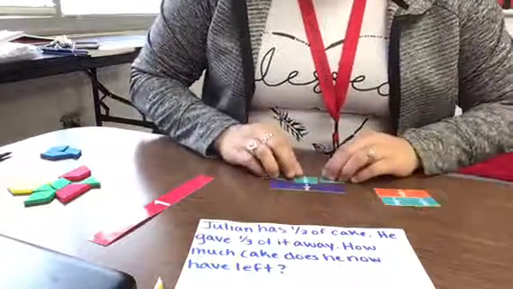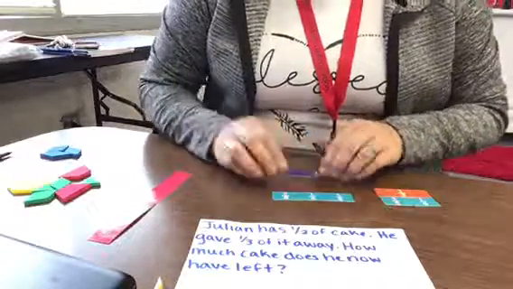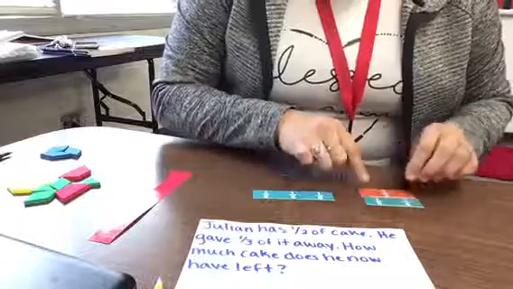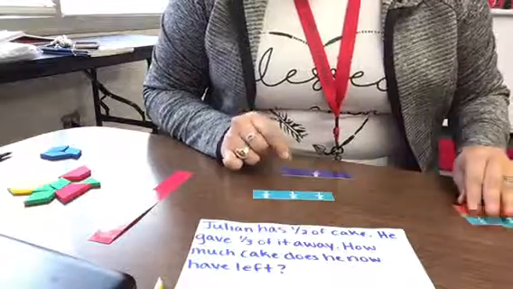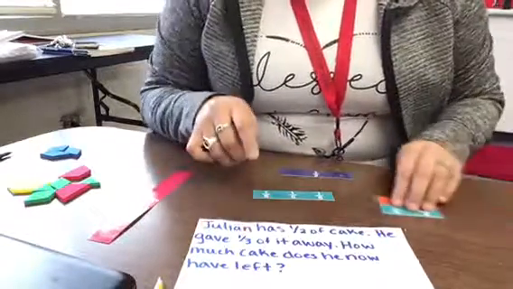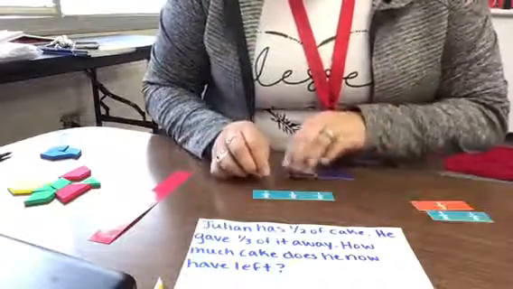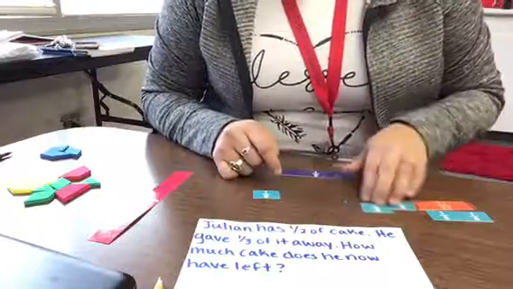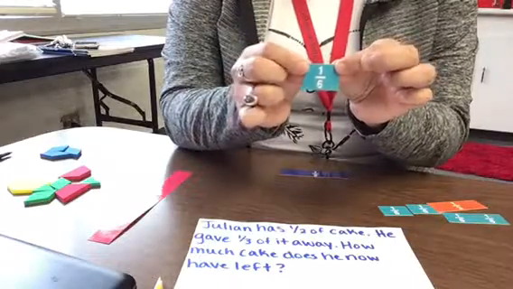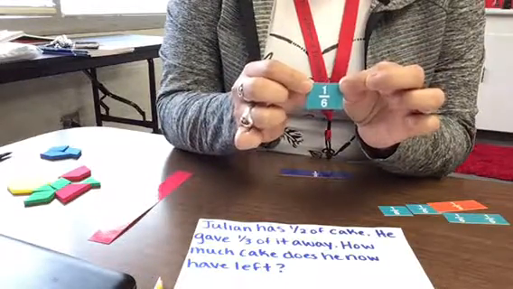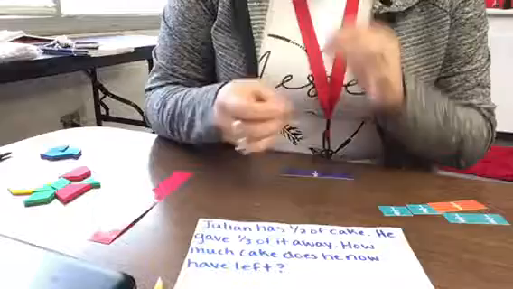So we will substitute the half with 3/6. Okay. And remember, we substituted our 1/3 with 2/6. Okay. So our 1/3 is going to change to 2/6. So since he gave away 2/6 of the cake, we will subtract 2/6 of the cake, and we will end up with 1/6. So 1/2 subtracted by 1/3 equals 1/6.